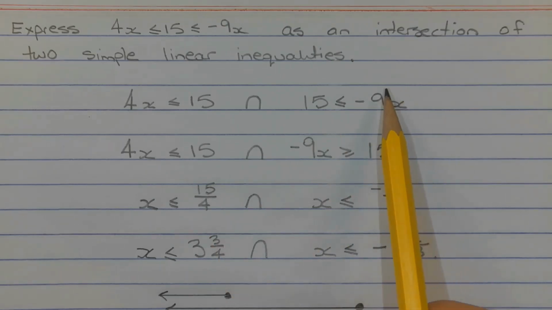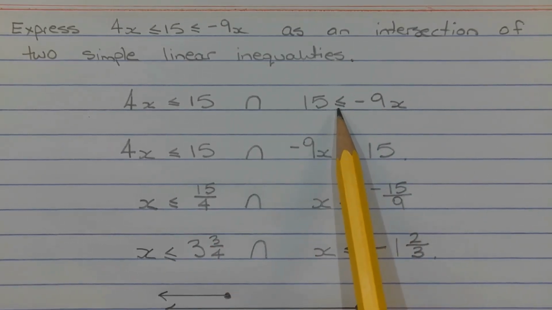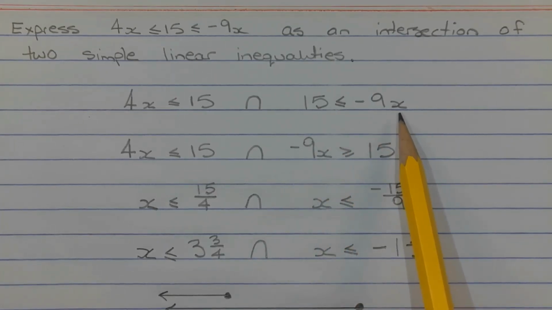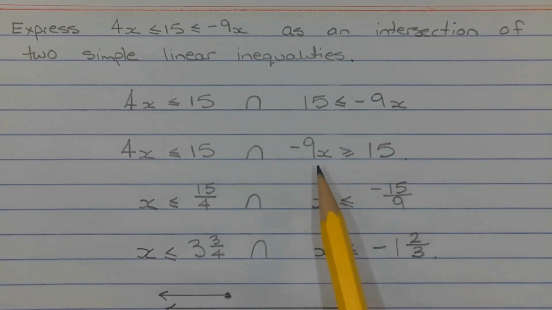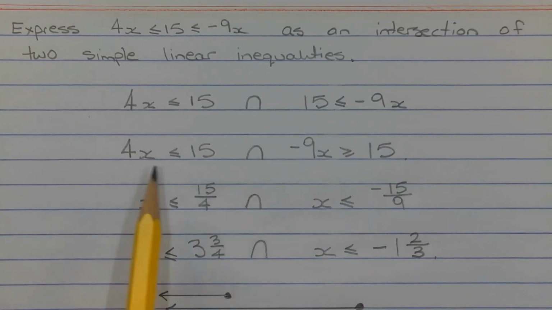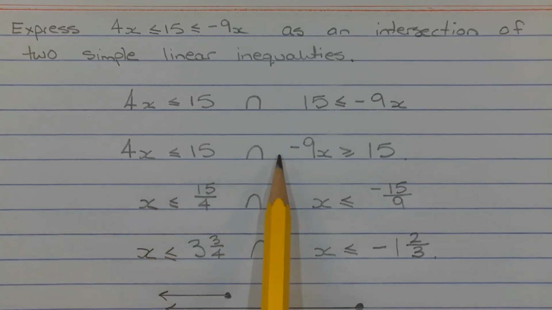Now we want the variable in the second linear inequality to be on the left-hand side of the inequality symbol. So if 15 is less than or equal to negative 9x, reading this backwards, that implies that negative 9x is greater than or equal to 15. Notice that the arrow points to the 15 in both of these inequalities. So we form this expression here. We have the intersection of 4x less than or equal to 15 and negative 9x greater than or equal to 15.